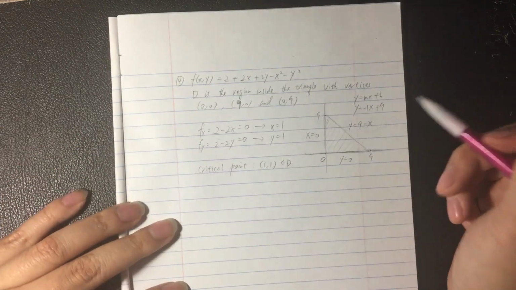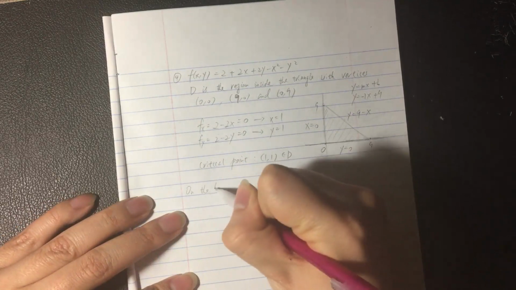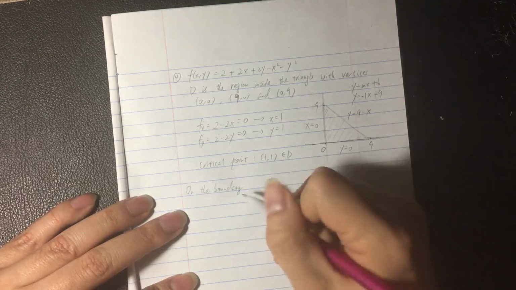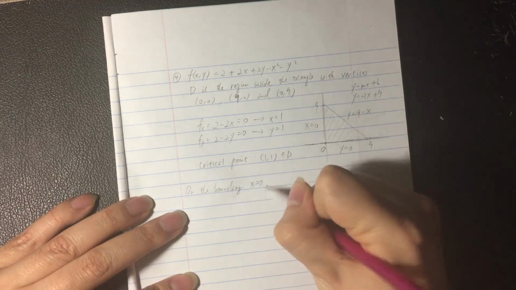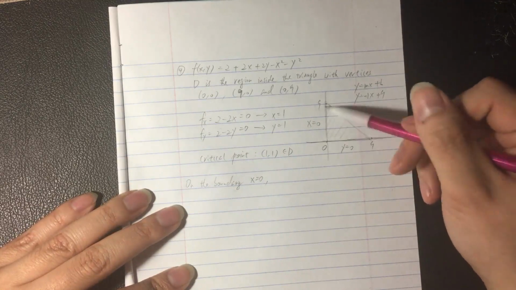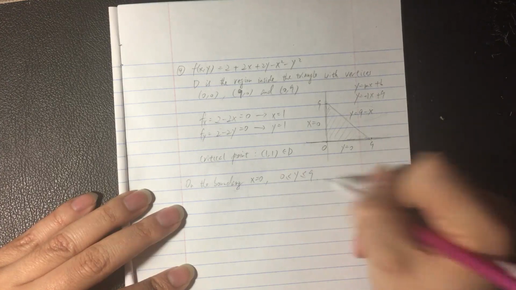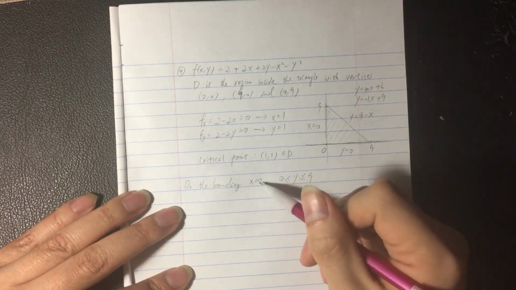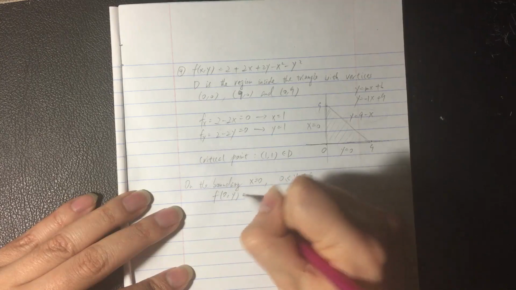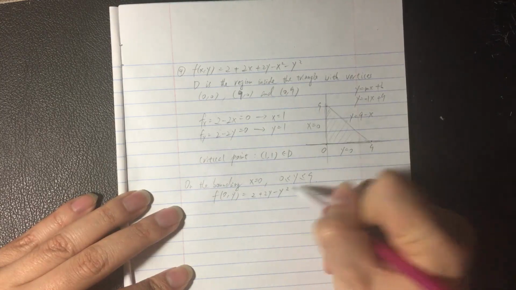Next, we try to find critical points on the boundaries. On the boundary x equals 0, y is between 0 and 9. If I substitute 0 for x, I have f of (0, y) equals 2 plus 2y minus y squared.